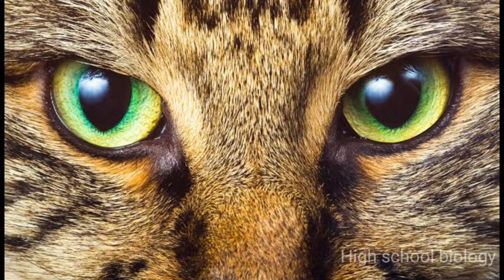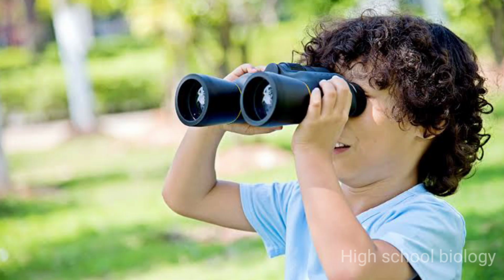Creatures with binocular vision will have a spare eye in case one eye gets damaged. The eyes are located in front of the head. Examples of binocular vision: predators, carnivores, eagles, humans, snakes, etc.